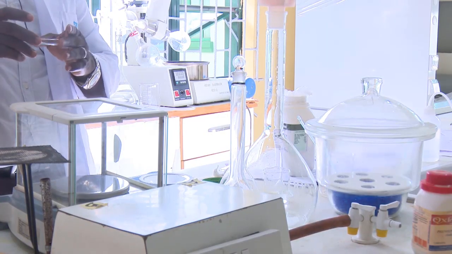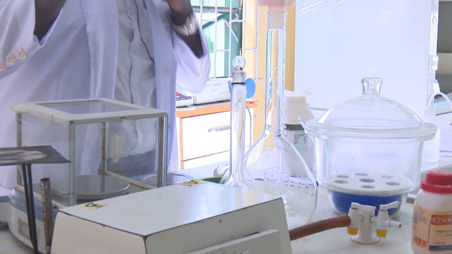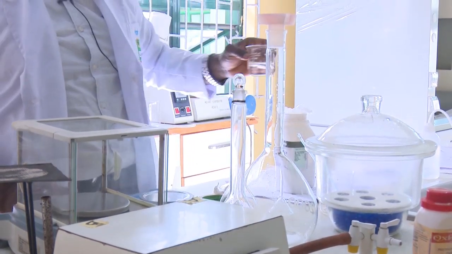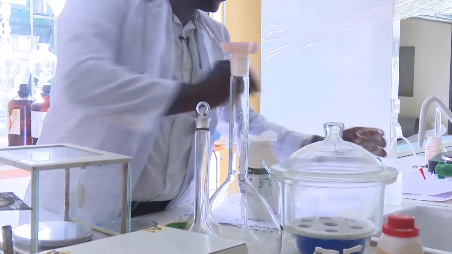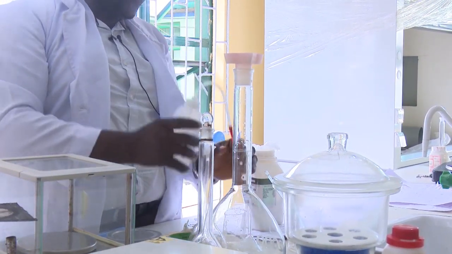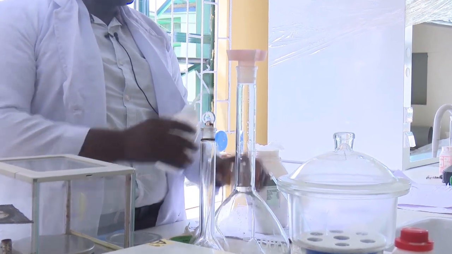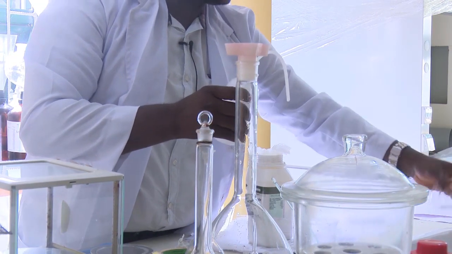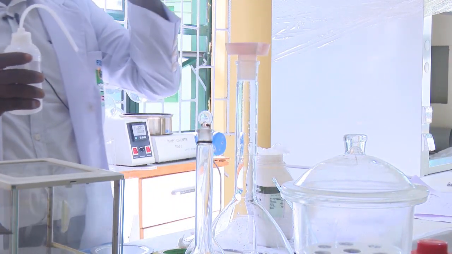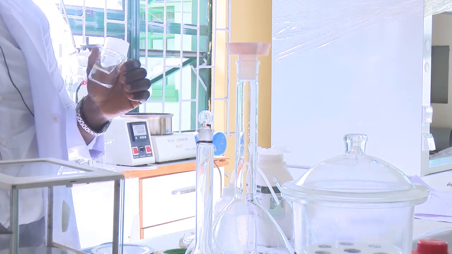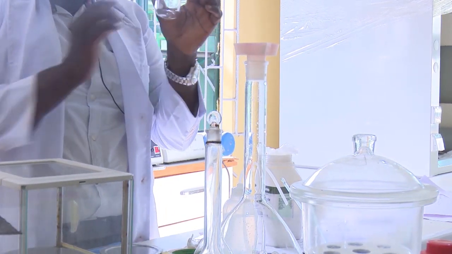Now we are back with our salt. This is the salt, having dried it to a constant weight. So now, how do we prepare it? What we do is make sure the beaker you are going to use is properly rinsed. You use your deionized water to rinse it properly to ensure that there is no leftover chemical, either the same type or from another source, so that you don't contaminate what you have.